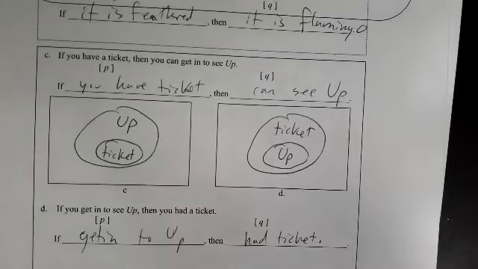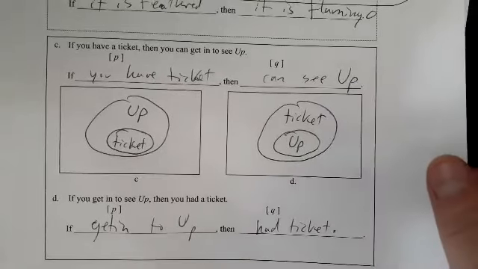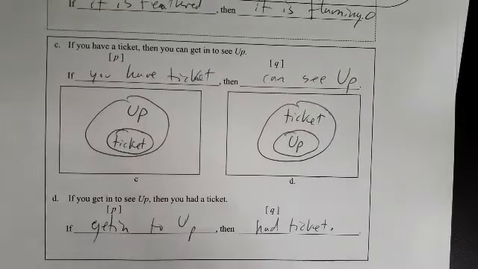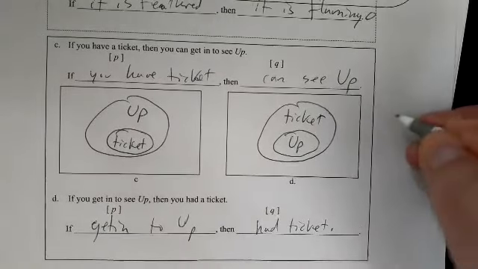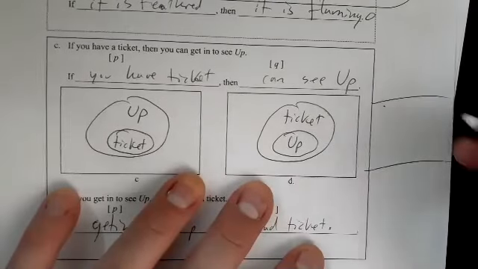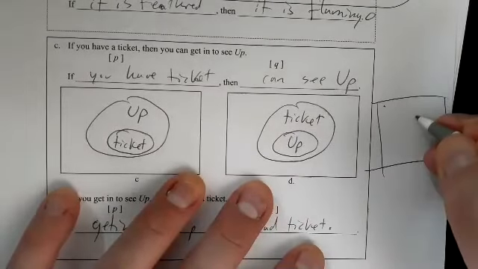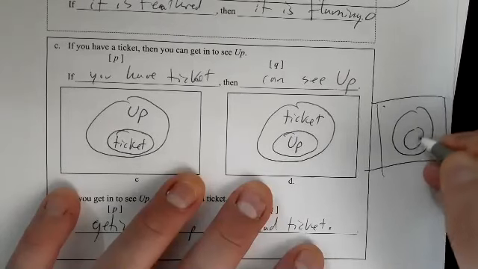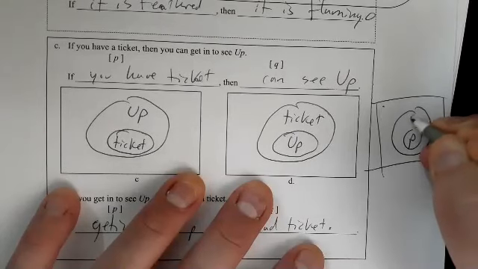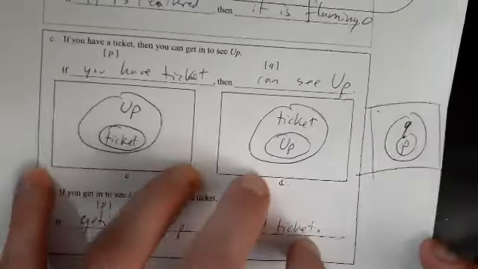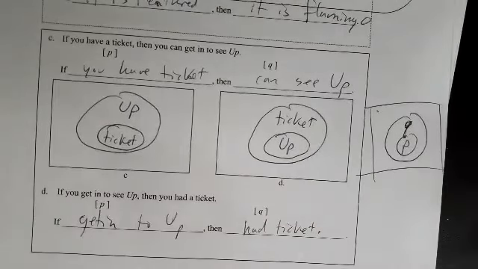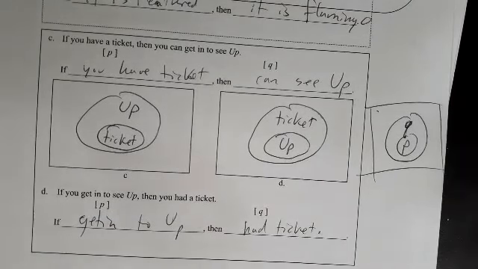And so what I think they're trying to get you used to doing on these first 4 is to write if-then statements. If P, then Q. In general, I usually go in if-then Q. So my P usually goes on the inside, my Q usually goes on the outside, as long as I'm doing if P, then Q.